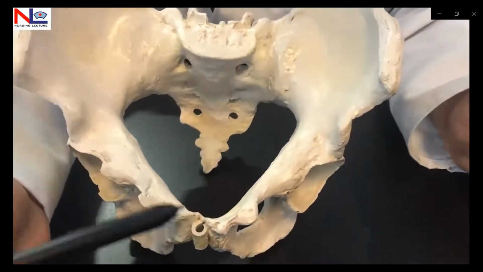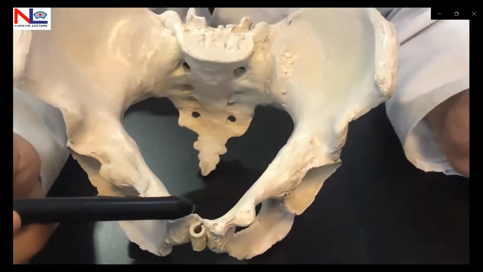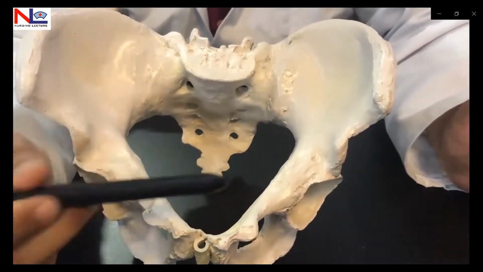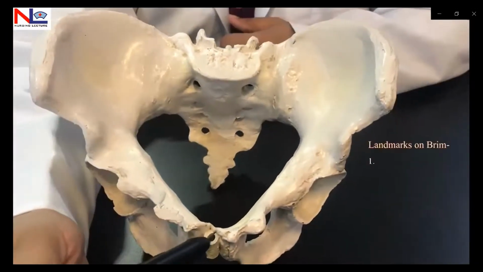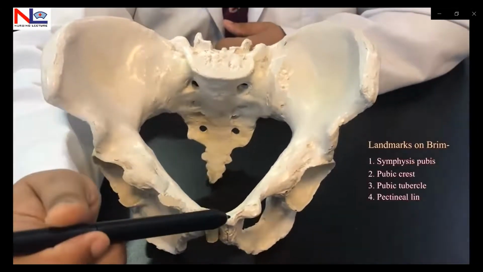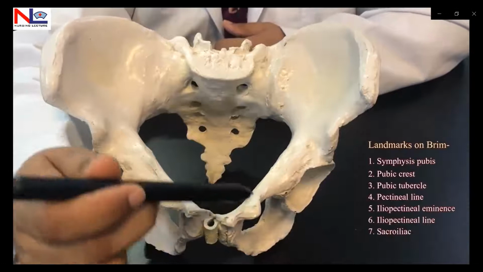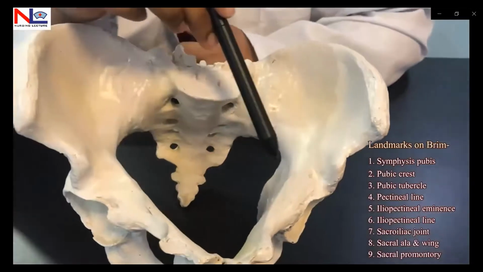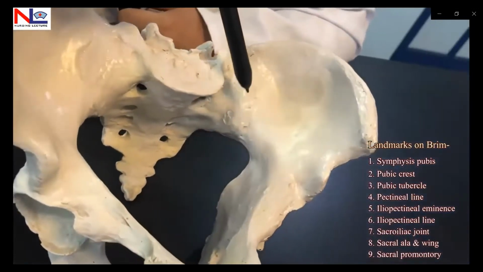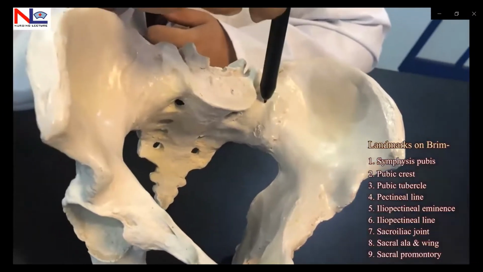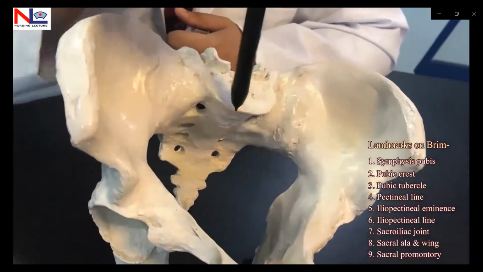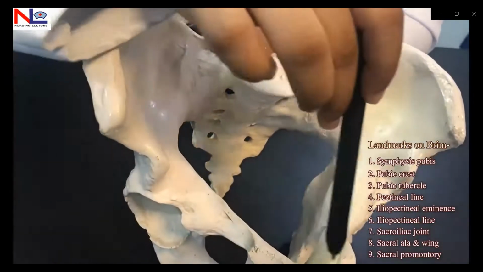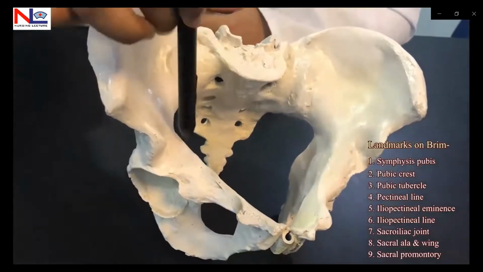There are various bony landmarks on this, and from anterior to posterior, there are 9 landmarks, and these are the upper border of symphysis pubis, pubic crest, pubic tubercle, pectineal line, pectineal ligaments, pectineal line, sacroiliac joint, anterior border of the ala of the sacrum, and the sacral promontory. So these 9 landmarks are seen on both sides, and this area is termed as the pelvic brim or inlet.